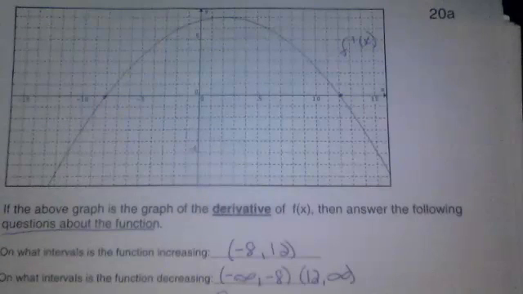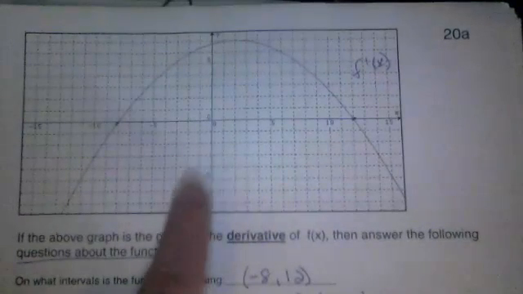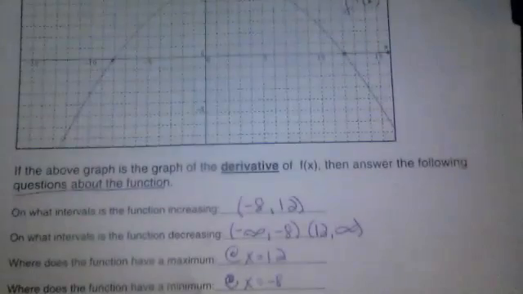Now, I do want to put a little warning out. We're going to be talking about these graphs, the function and its derivative graph, for probably the remainder of the year. And so just be really, really careful, because in this question, they started us out with the derivative graph and asked us questions about the function.